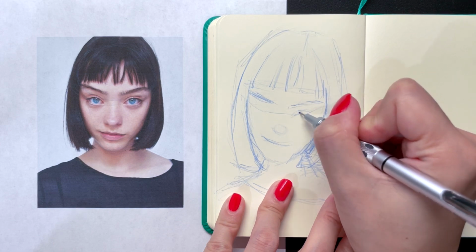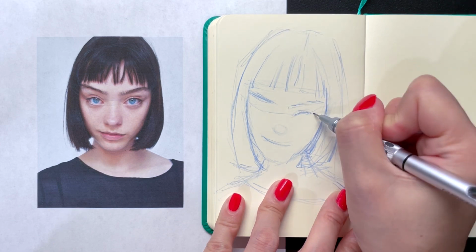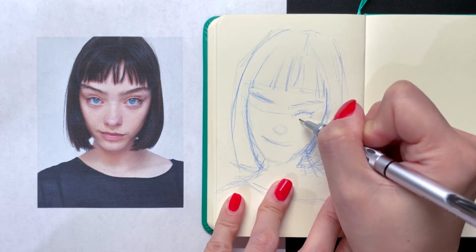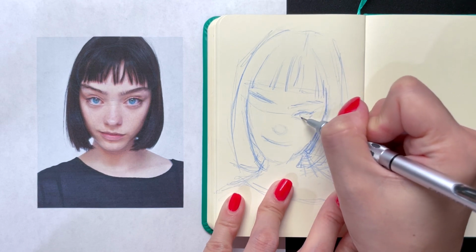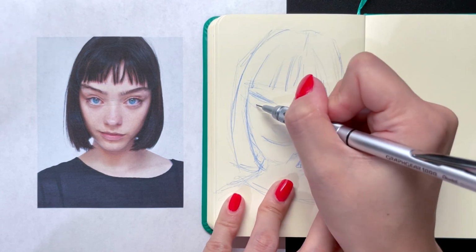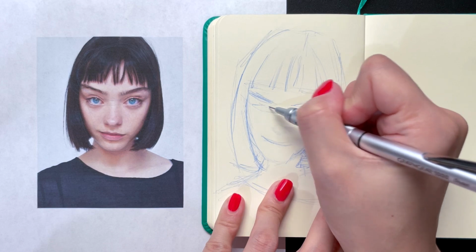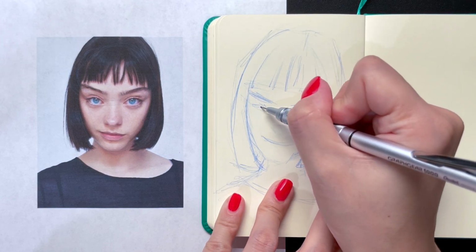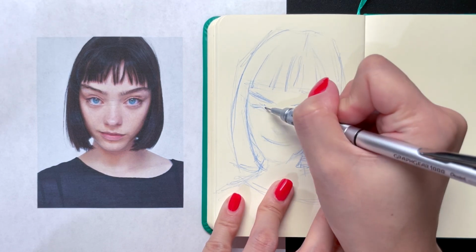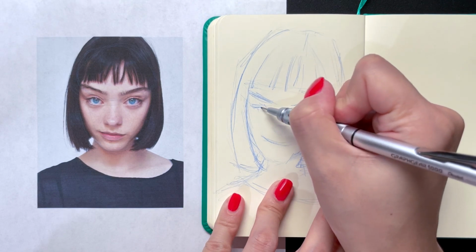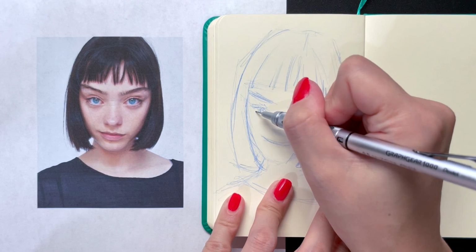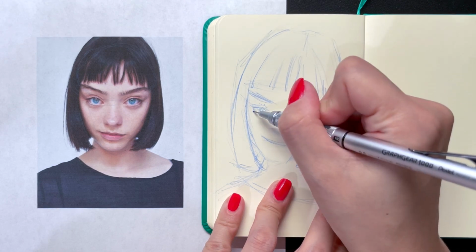Okay, so the next step typically is I like to capture the eyes. My favorite part of drawing any portrait is trying to capture the eyes. Like I mentioned, I really like her eyes.